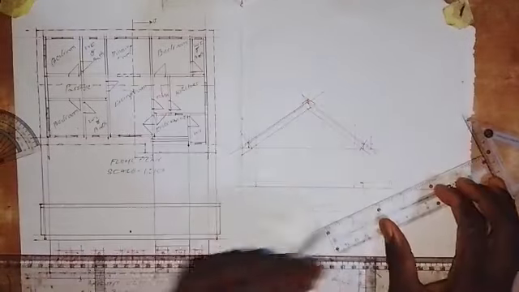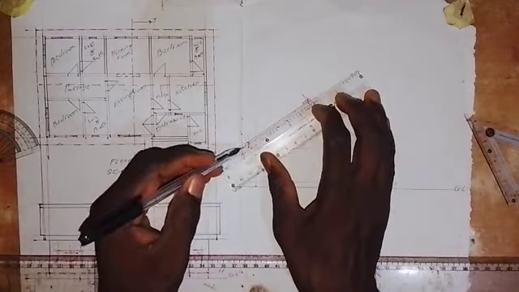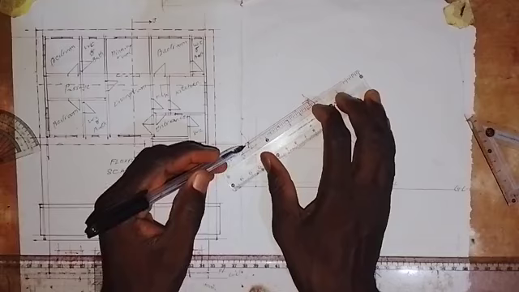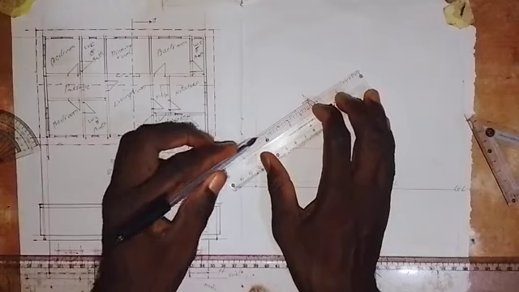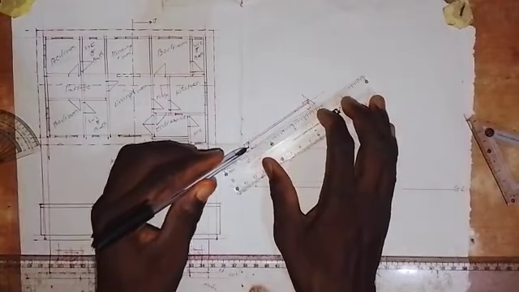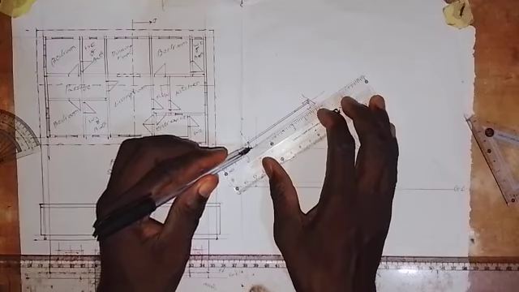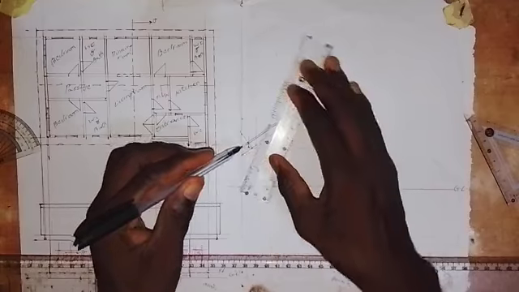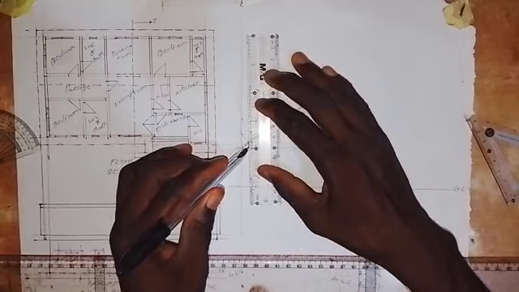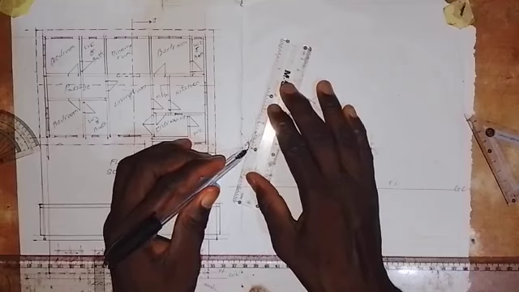Then I will also make this a thick line from here to here. For the facial board, we make it a thick line. Let's bring this out, so this comes down a bit.